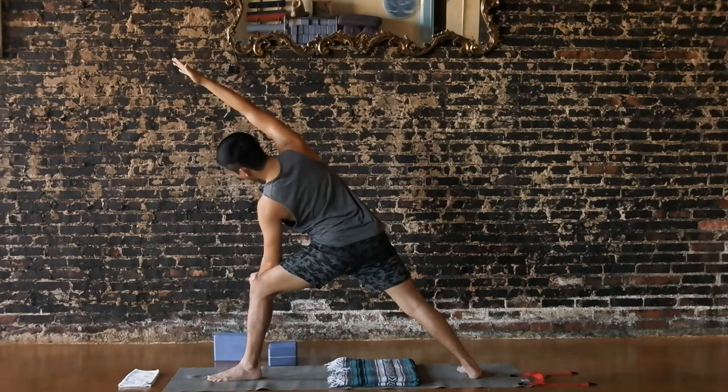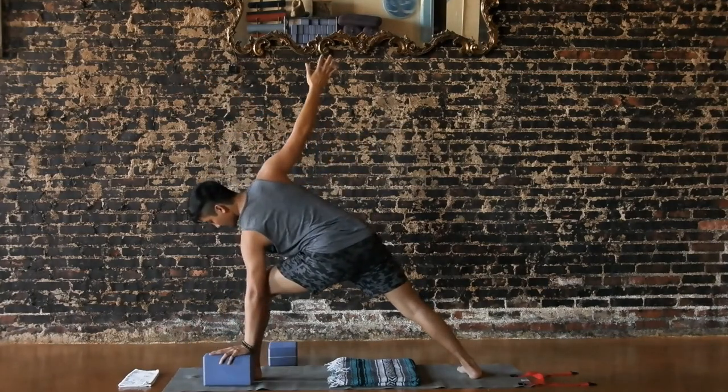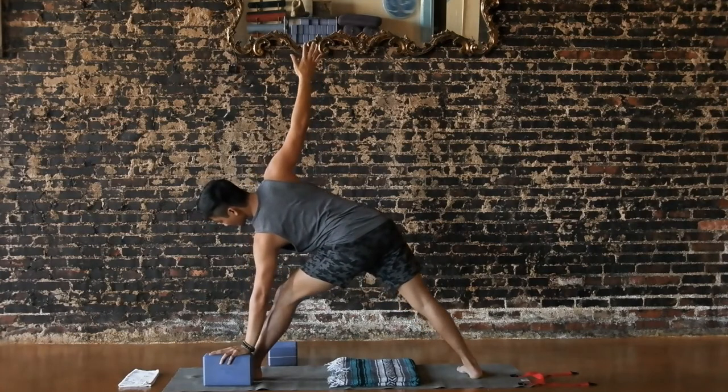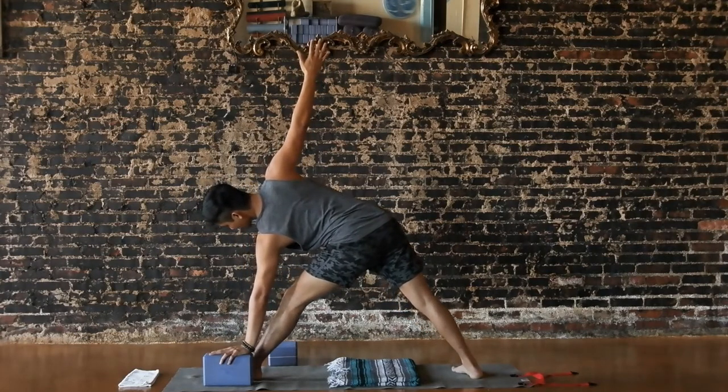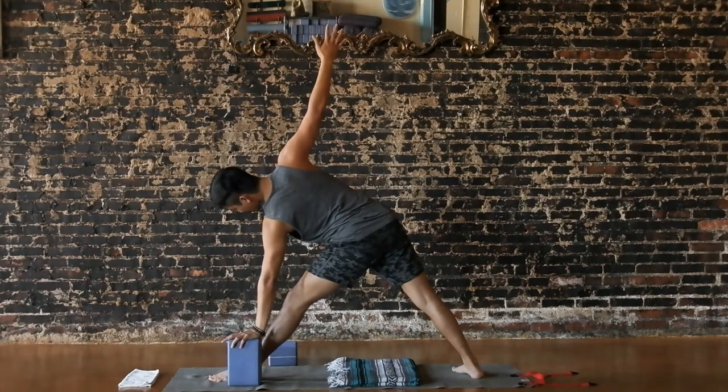Inhale, bottom hand to shin, floor, or a block. Exhale, pull both sides of your pelvis back and straighten your front leg, Trikonasana. Drive energy through the inside edge of your front foot and the outside of your back foot. And plug your left hip in and down to create balance in the length of both sides of your torso.